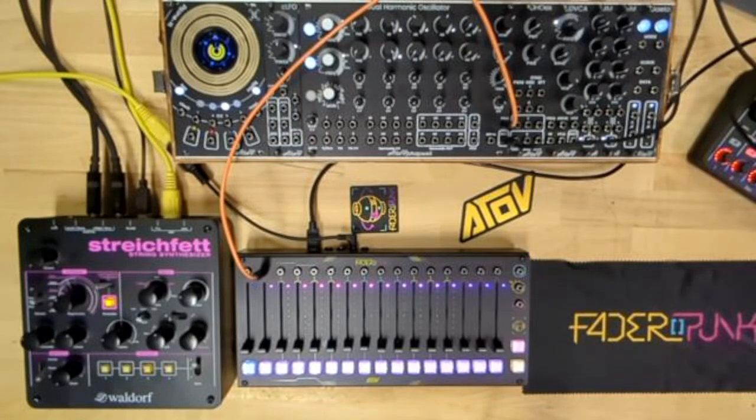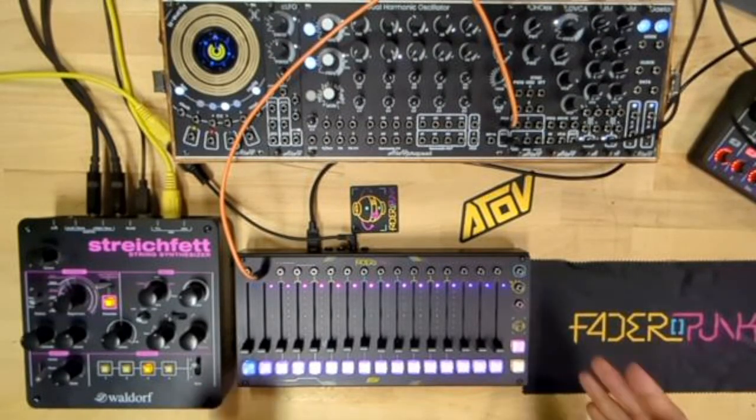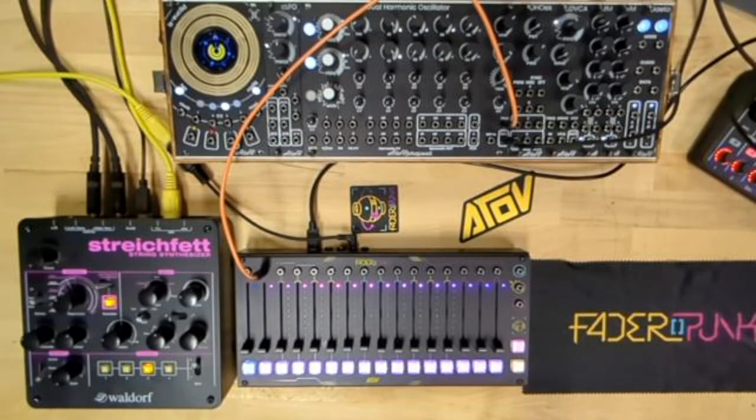And then you kind of stick with it, and then it's an instrument that you've designed. Okay, so that's a bit the introduction for the Faderpunk.